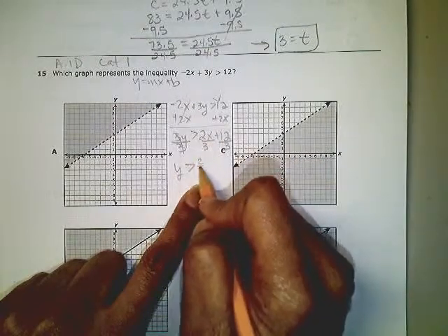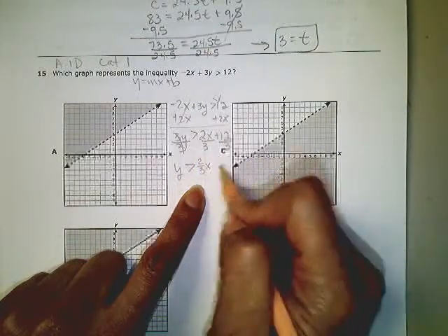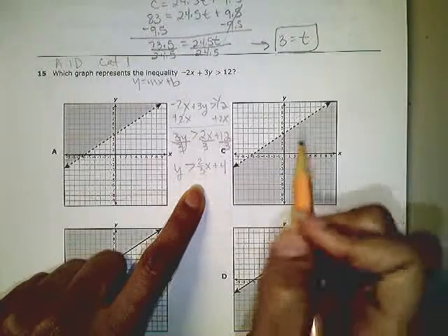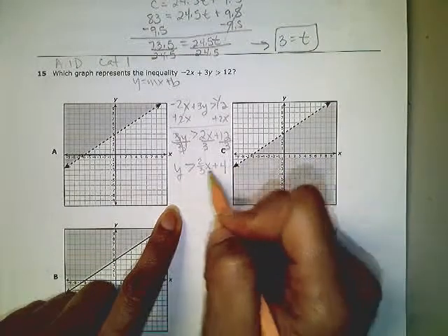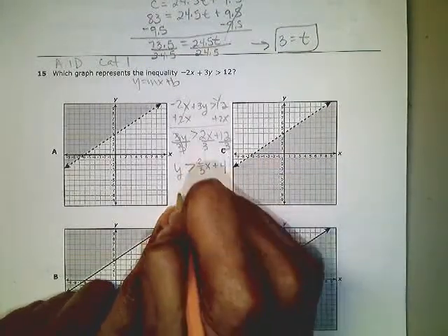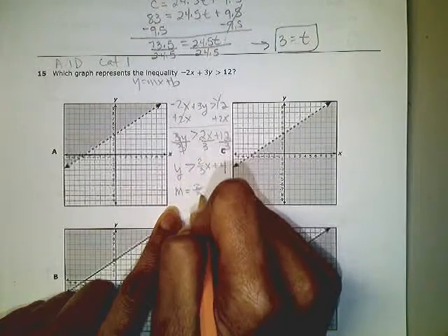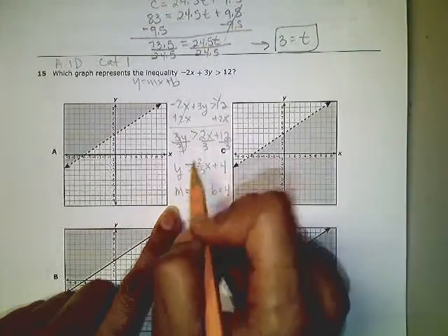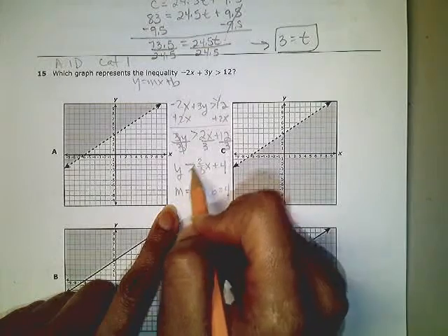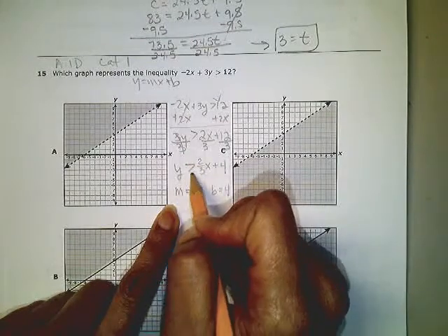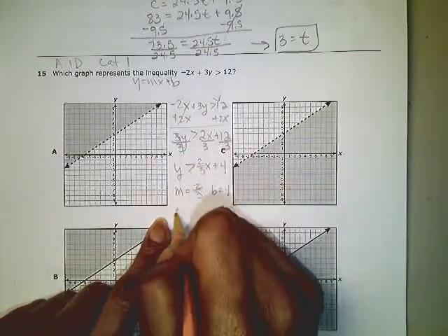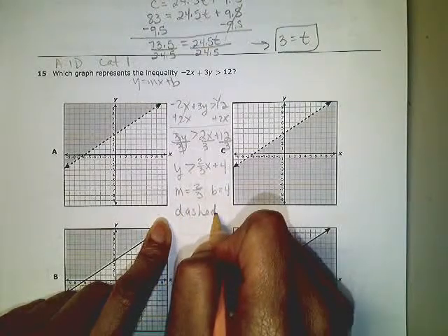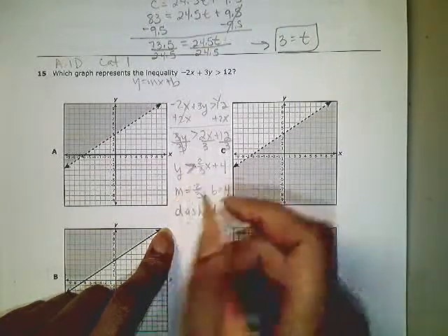2/3 x, 2/3 is my slope. 12 divided by 3 is 4. I know my y-intercept is 4, and my slope is 2/3. So your slope is 2/3, your y-intercept is 4. For the shading purposes, I know it's going to be a dashed line because I don't have that little bar. So it's dashed. And I also know because it's greater than, it's shaded above.